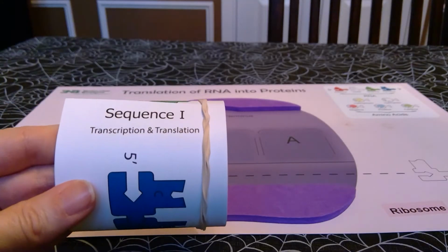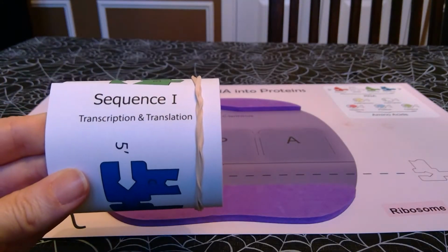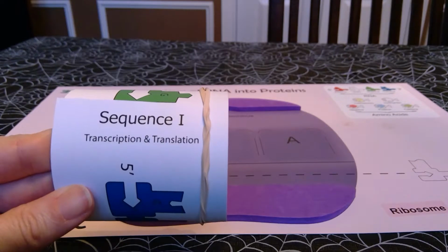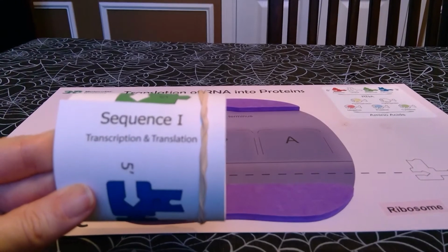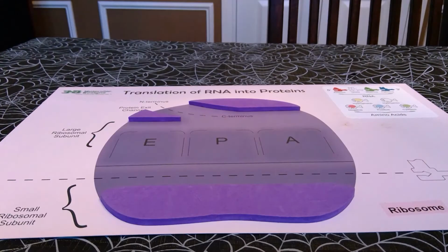At the end of transcription, the student's messenger RNA sequence should be the same as sequence 1, transcription and translation. On to the next exercise.